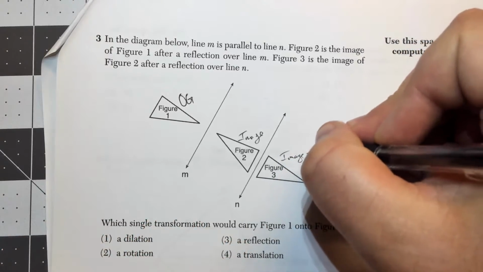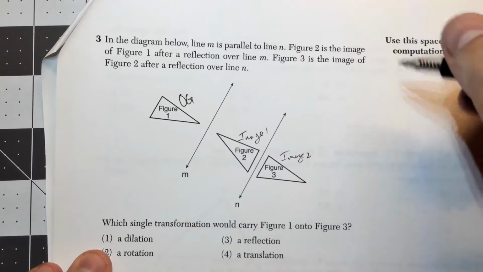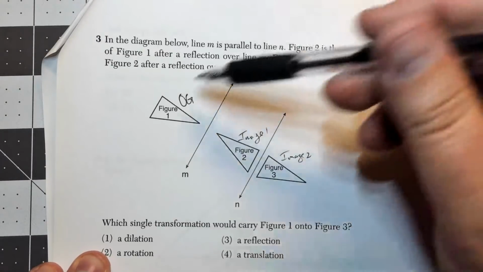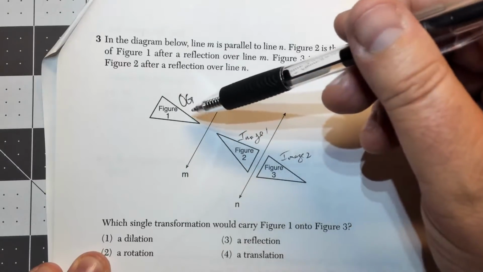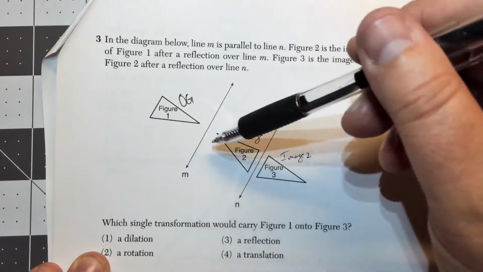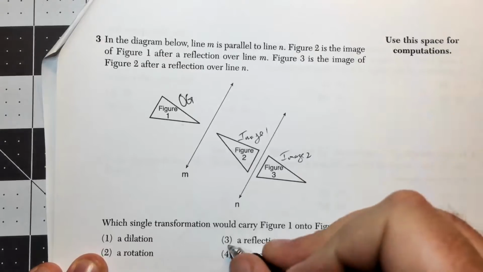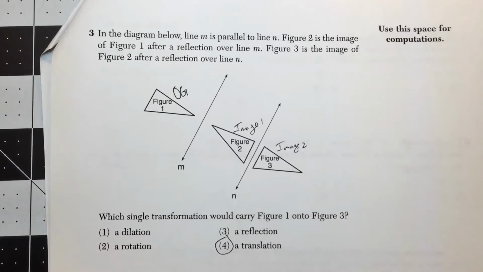Which one's the original? Which one's the first image and the second image? What translation would move 1 onto 3? So this would just be, remember, we're not rotating it, we're just sliding it over. That's an easy one. That should be a translation, okay? All right?